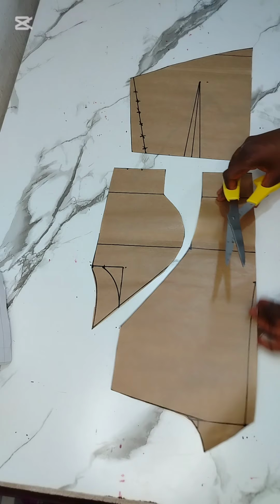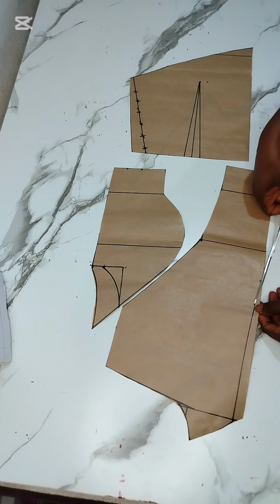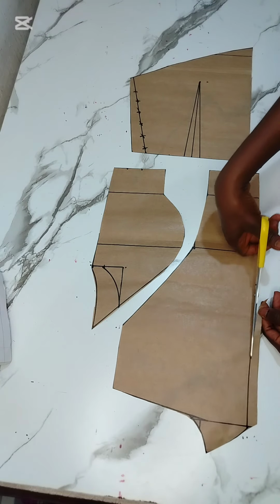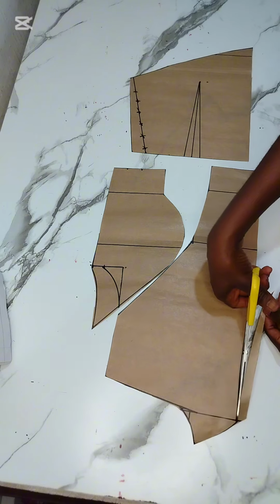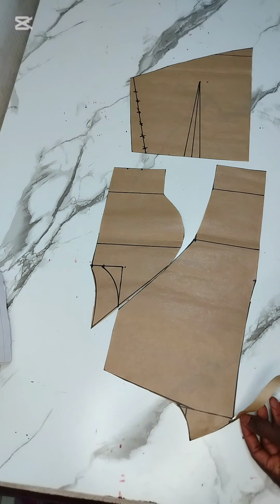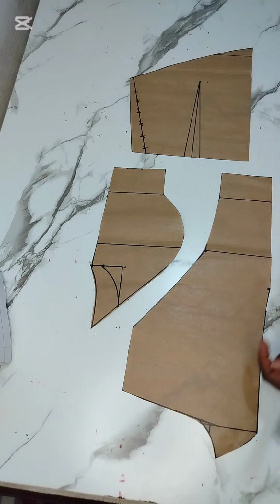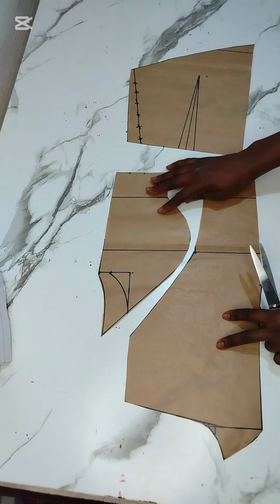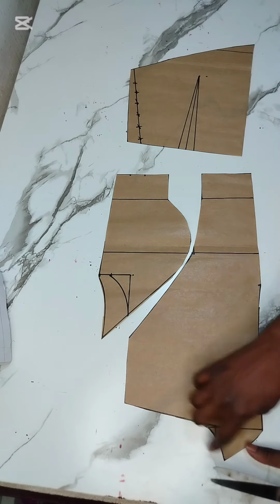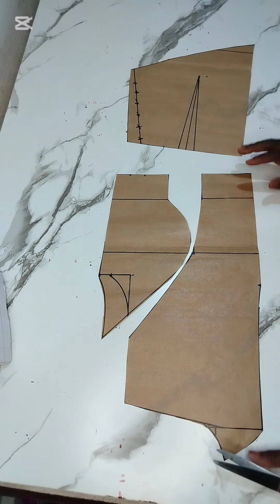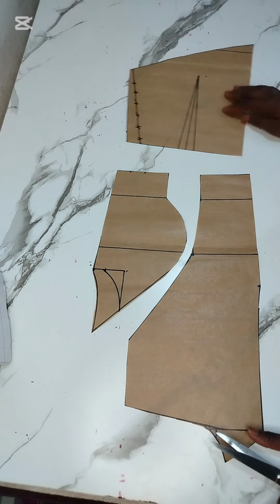Remember, the front, we are cutting the front, the center front unfold. So here I'm just cutting out my neckline. Remember, when you cut it unfold, the only thing you'll be opening up here is the neckline. Don't worry, you'll see it when I cut it on my fabric. So this is it for the pattern drafting.